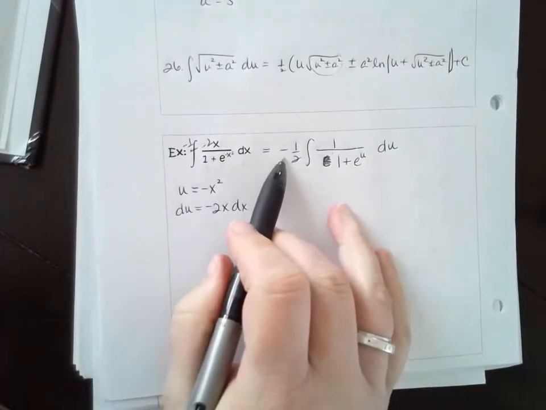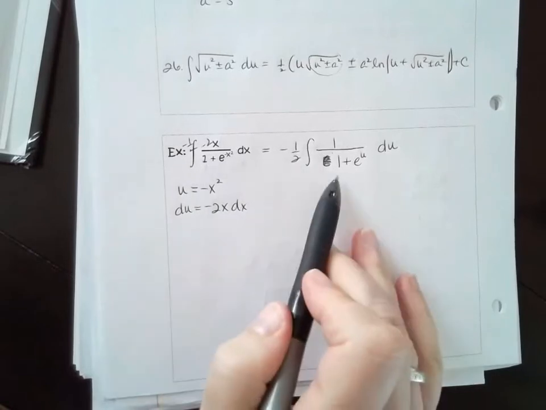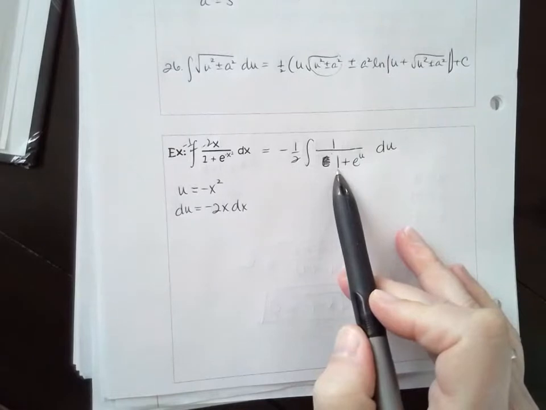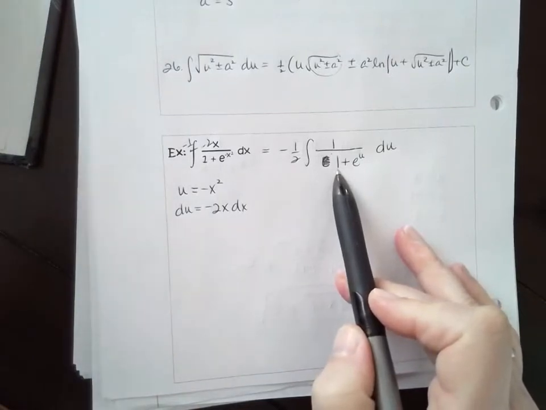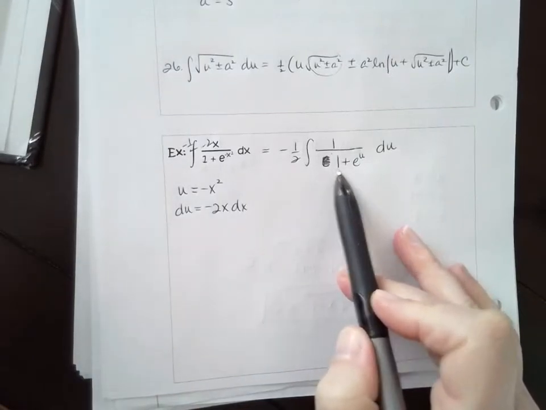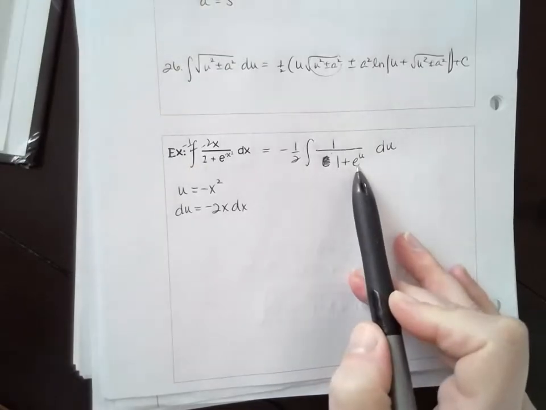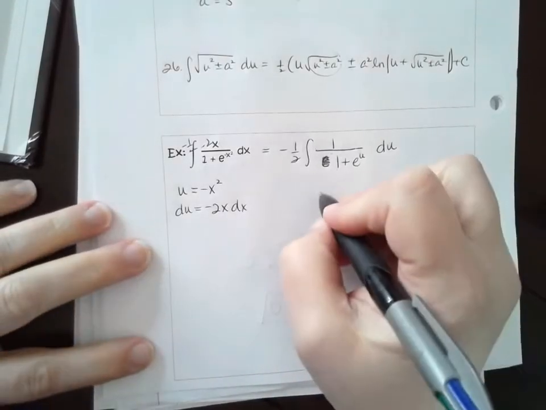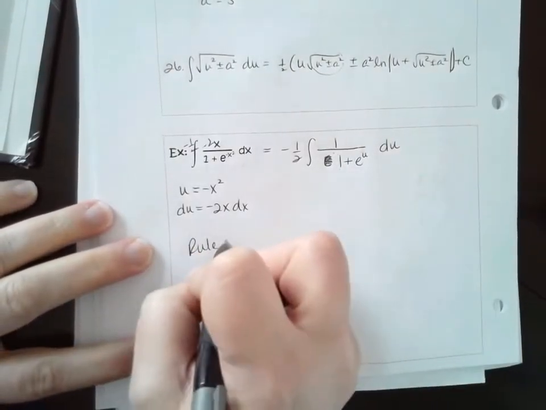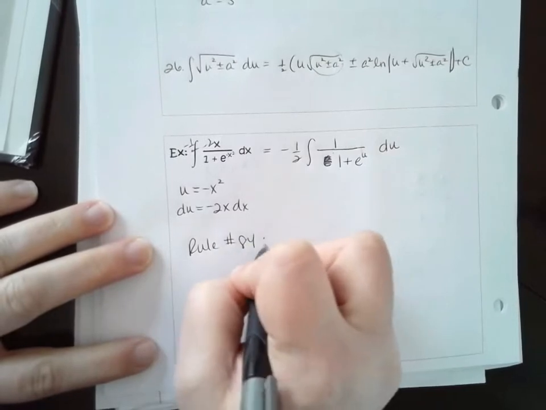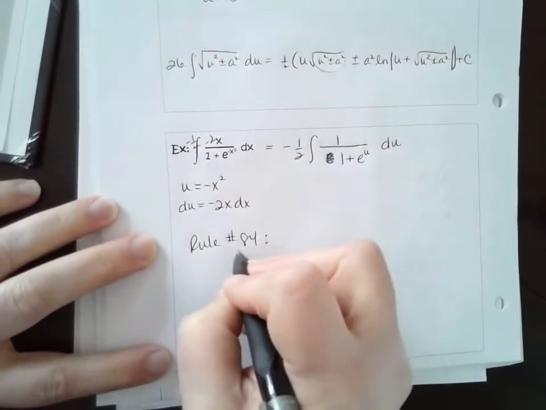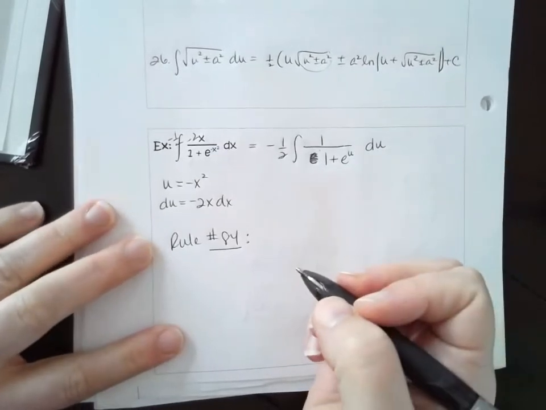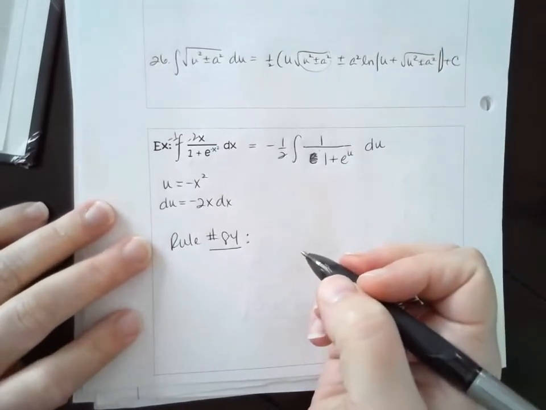The negative 1/2 is irrelevant when you find your rule. So I'm looking through my choices to find 1 over 1 plus e to the u. Scan your pages. I'm looking specifically to see if e shows up before I make any decisions further than that. I see some e's. There it is, number 84, rule number 84. And rule number 84 says this, and I apologize, if you don't have your book with you, it's going to be impossible to do this lesson. So make sure that you have that as we go along through this process.